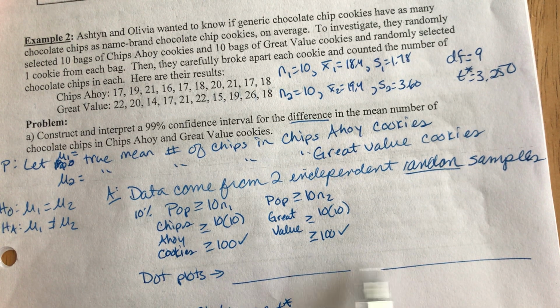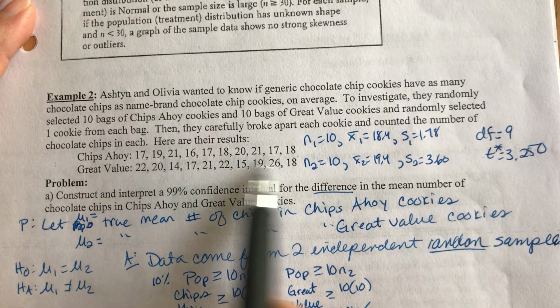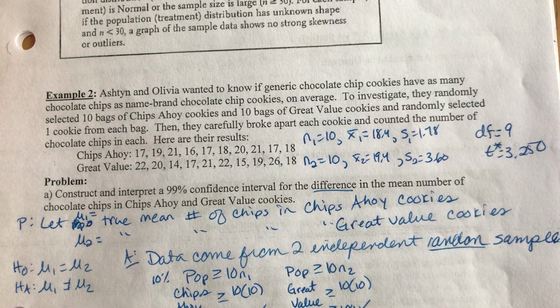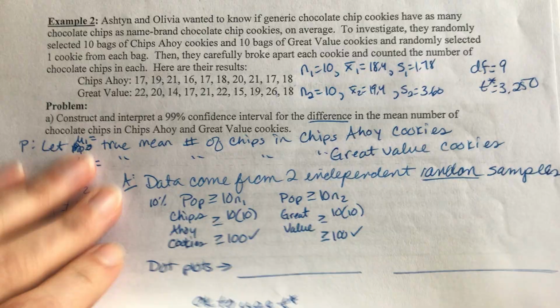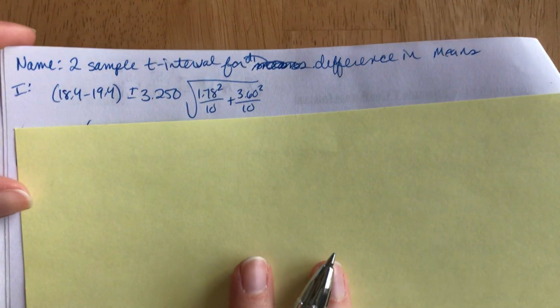Really, you should do this step when you put these in your calculator and then just grab it from there, right? Because that's nice and quick. Or you could grab them by hand. I apologize. I meant to do that and forgot. Sorry. So, interval, all right?